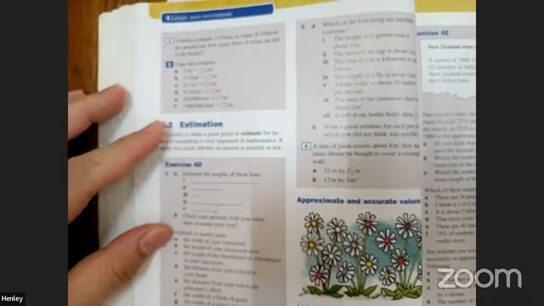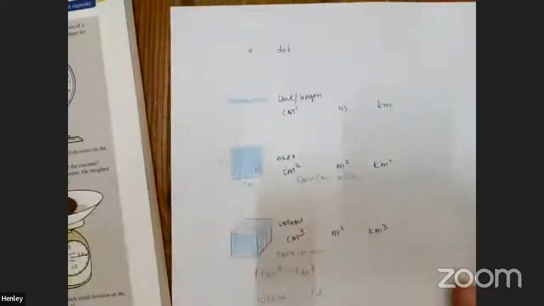Sometimes we need to do some estimation or approximation, rather than the accurate value. So this is an example for you.